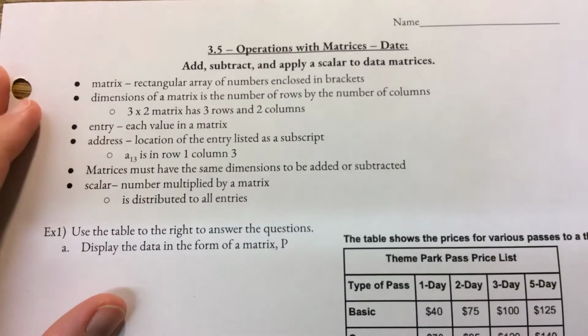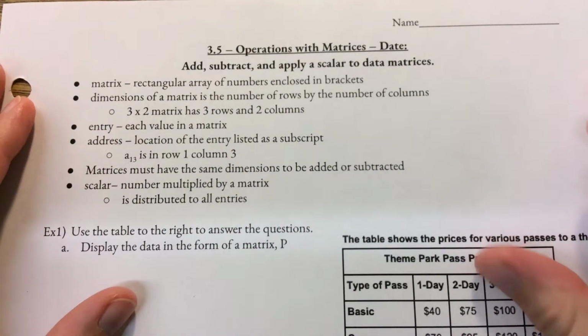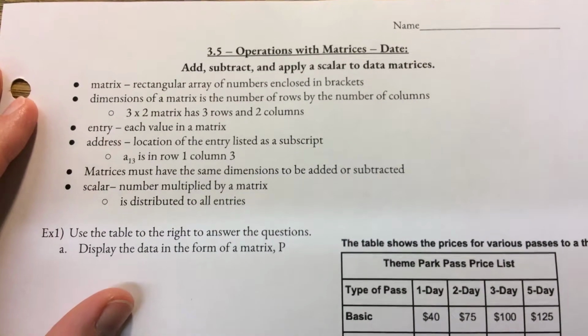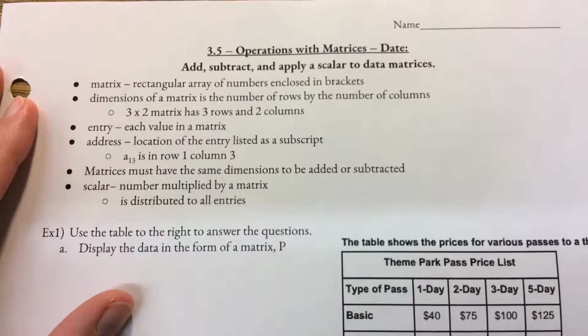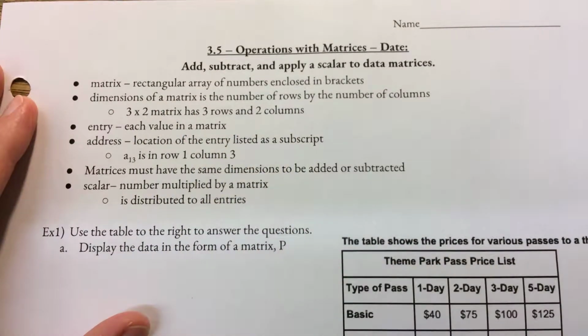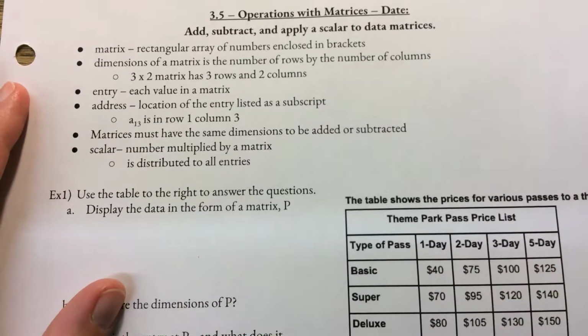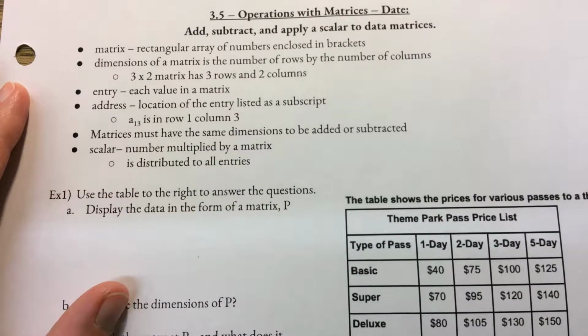Alright, so today we're talking about matrix operations, or operations with matrices. We want to be able to add, subtract, and apply a scalar to them. So a matrix is a rectangular array of numbers that's enclosed in brackets. It's used for data analysis.